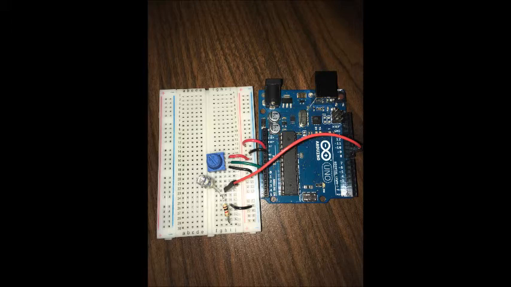And then lastly, just like in the previous video with the blinking LED light, I've got a 1000 ohm resistor in series with the LED light. So go ahead and take a few minutes and set up your breadboard and Arduino as I have it here.